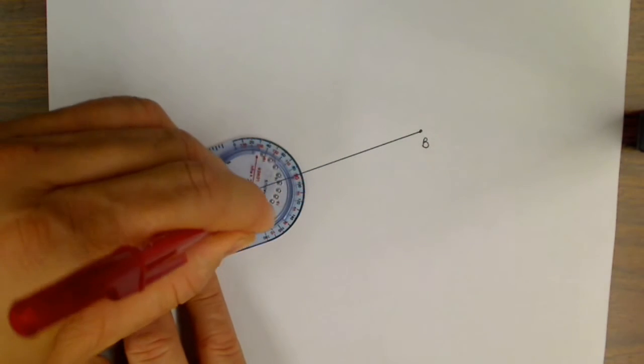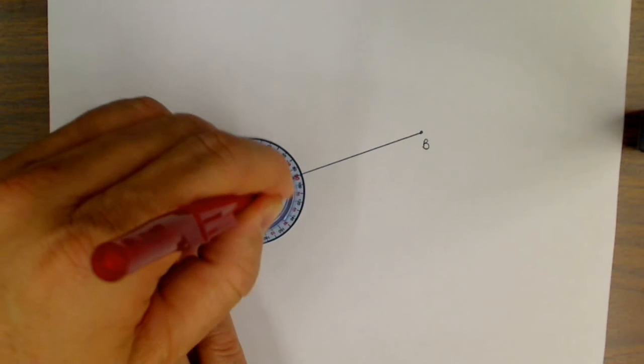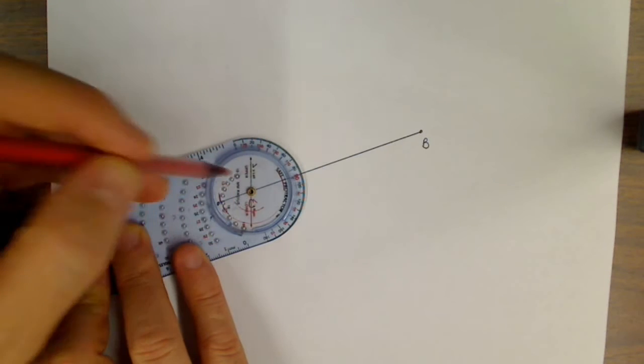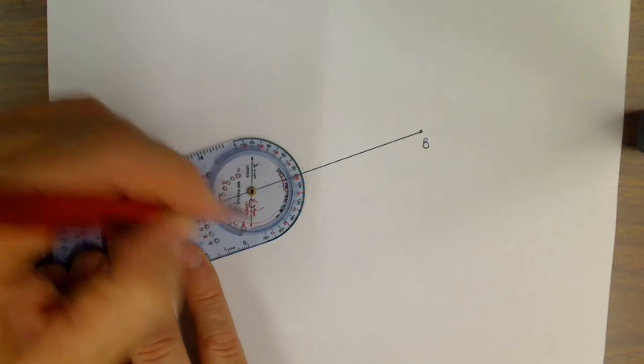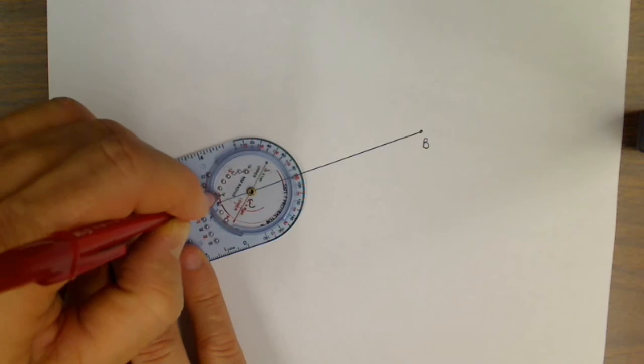Maybe I'll just go in one direction. Let's just see. Okay, I'll try 16. Okay, 16 works here, and 16 works there. So 10 was too close for me to really be able to turn this. It is a disadvantage to the safety protractor. It doesn't swivel too much on the inside.